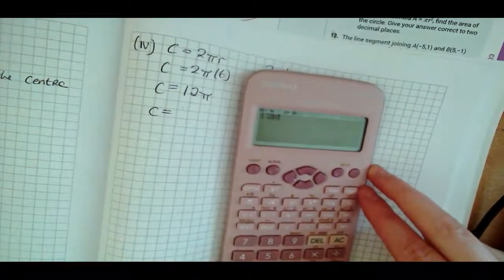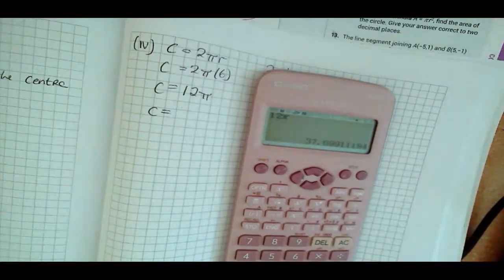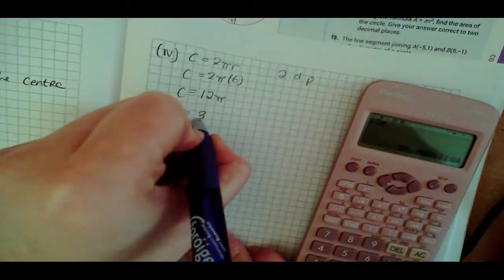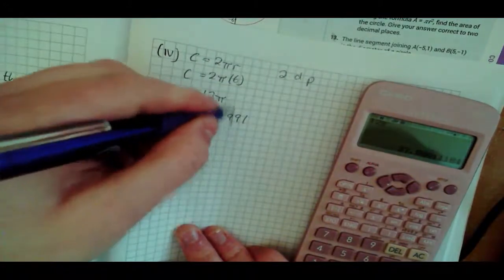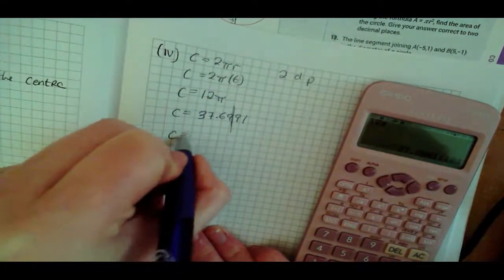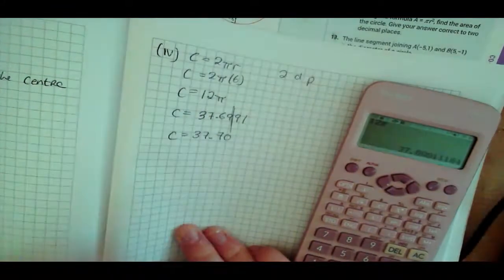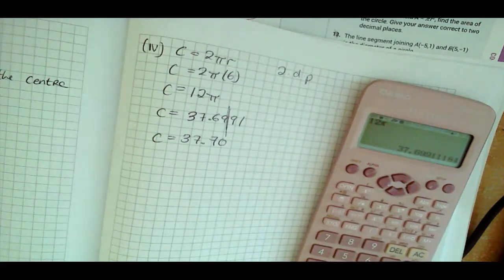So 12 pi equals, and then we hit the SD button because it wants decimal places. 37.6991, sorry, 0.6991. So as for 2 decimal places, we draw our line. So 37.70 then, okay? When we round it up to 2 decimal places, it goes from 69 to 70.